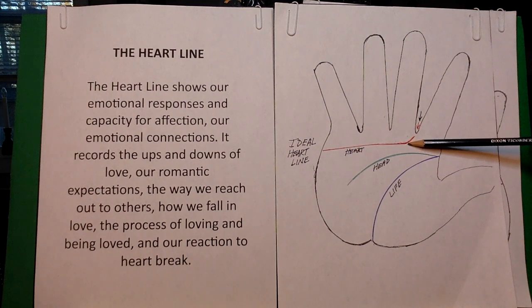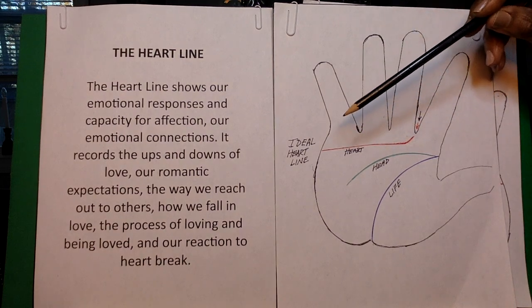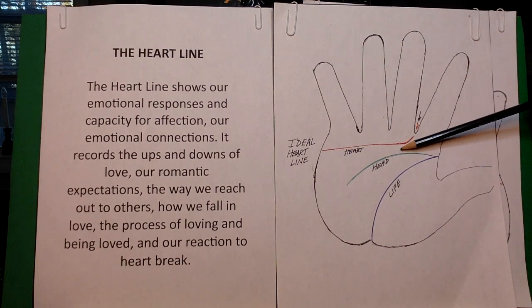So check yours and see if it's curving up toward the space between these two fingers. And then you'll know a little more about yourself. Okay? Now, just one other thing. When we have the long line, if the line is straight, the person expresses their emotions through acting or practical care, doing favors, buying gifts. You may not get all the hugs that you want, but they will demonstrate it by being generous.